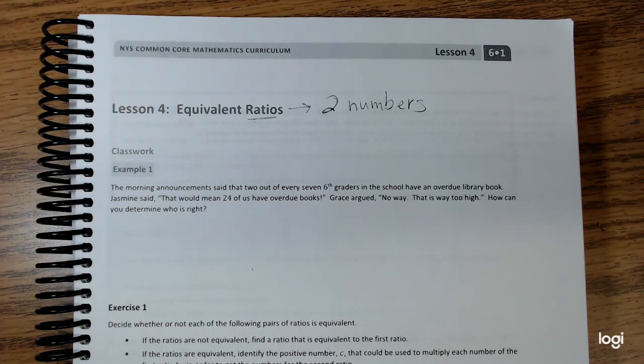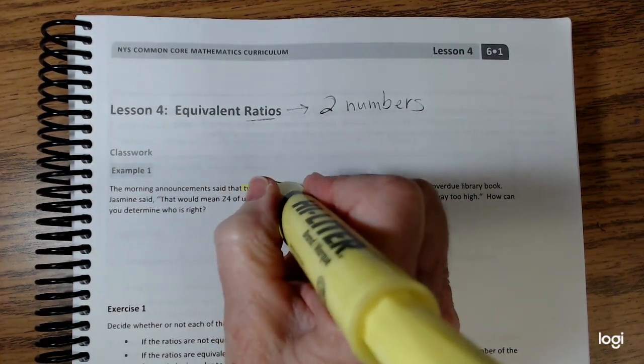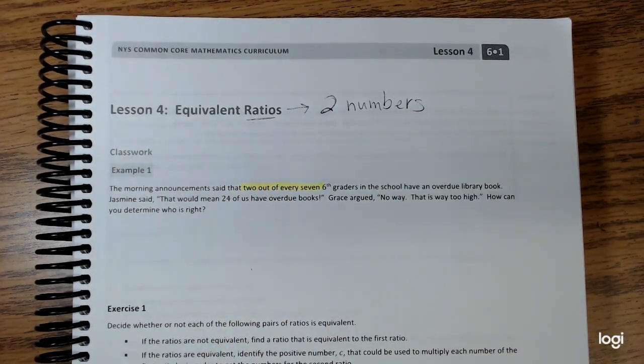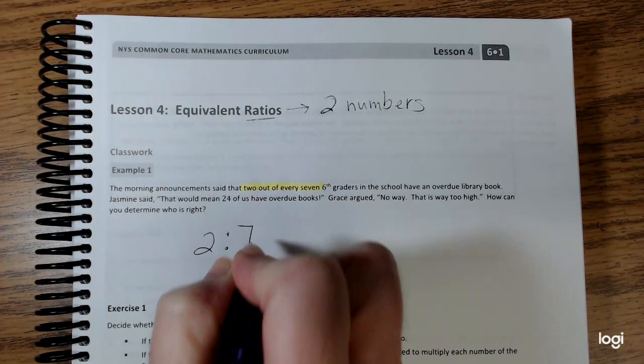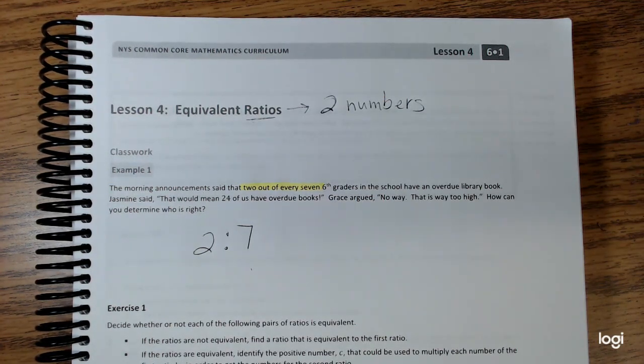So the first thing we have to do is we need to find the ratio in the first sentence. And the ratio in the first sentence says 2 out of every 7. And so we would write that ratio like this. Two numbers. 2 out of every 7. Then we notice that it says that would mean 24 of us have overdue library books.